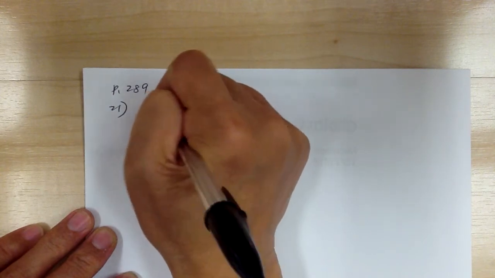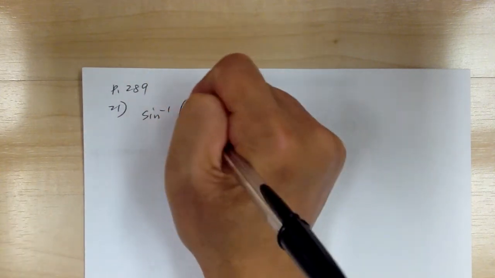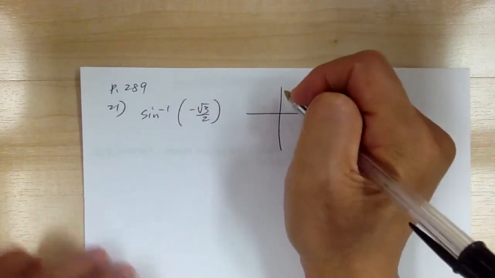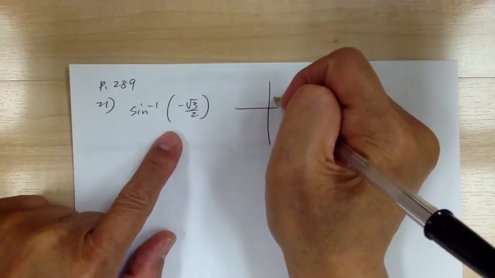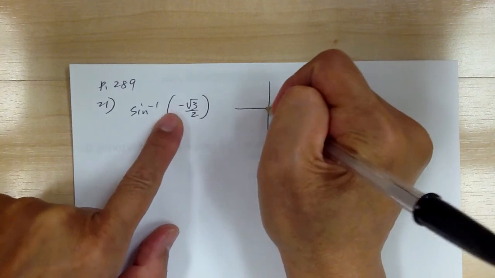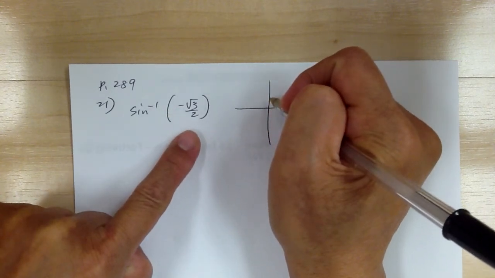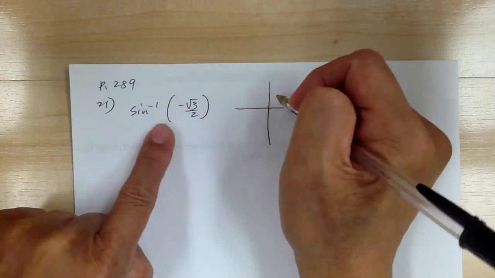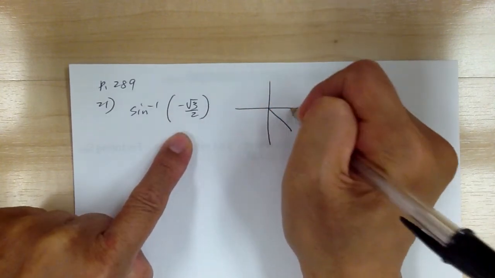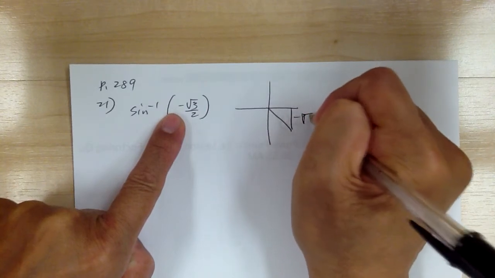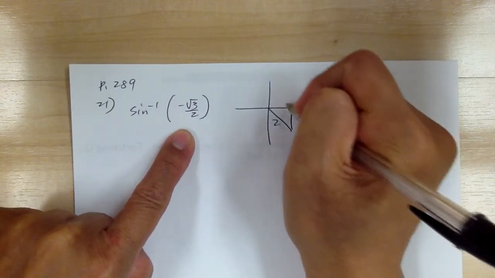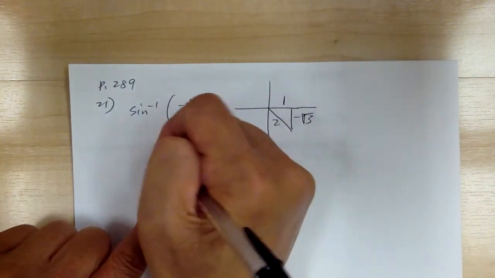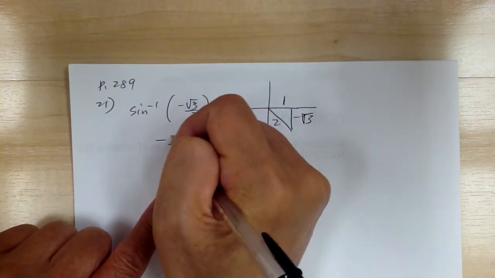Okay, let's go to 21. You have inverse sine of negative square root 3 over 2. Inverse sine is quadrant 4. So it's going to be negative square root of 3 over 2. So this is going to be 1. So this is going to be equal to negative pi over 3.